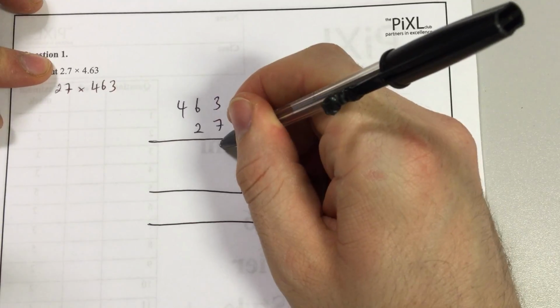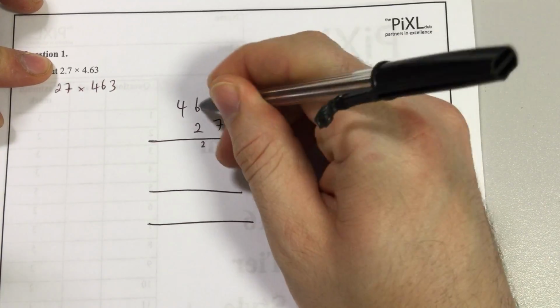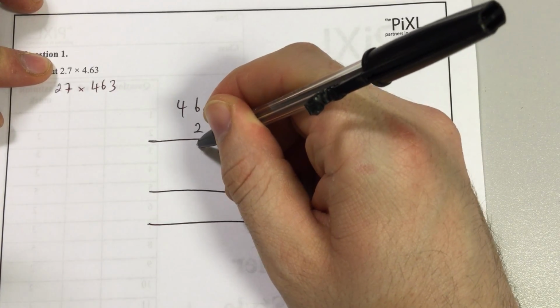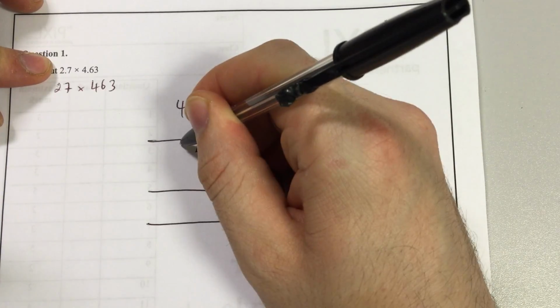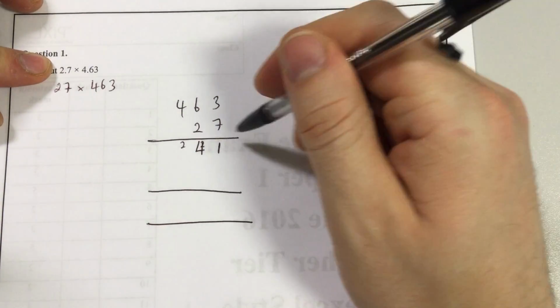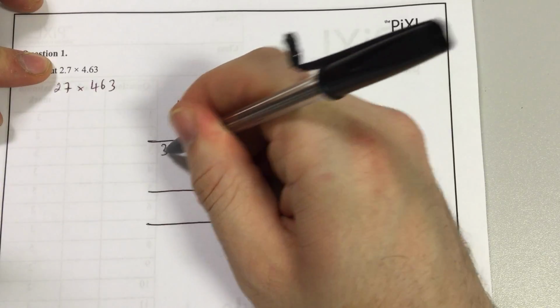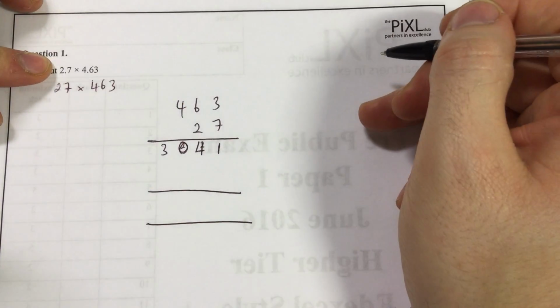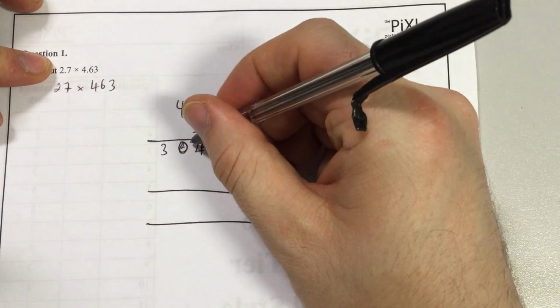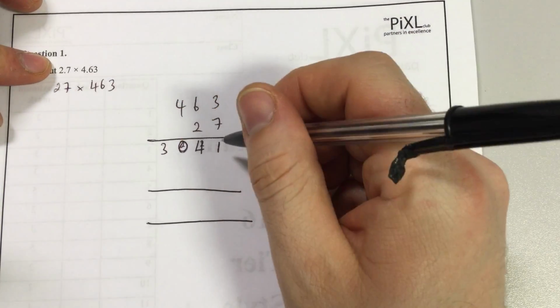So 7 times 3 is 21. Units go down, carry the 2. 7 times 6 is 42. Add the 2 is 44. So 4 carry the 4. Okay, and then 7 times 4 is 28. Add the 2 is 30. Okay, so I've got 3041. Now I could put the carry numbers out of the way a little bit to help myself, but I didn't.